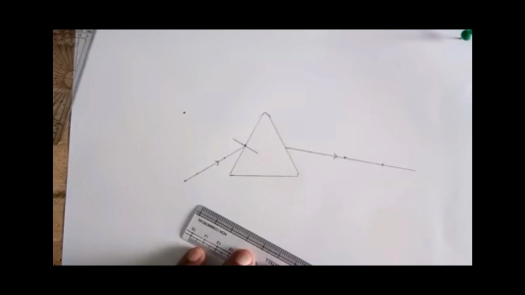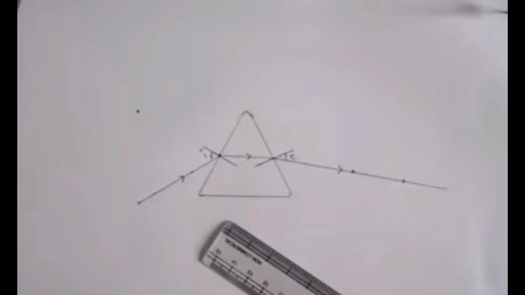Okay, this is how we will get the image when we are keeping all the 4 pins and looking from the fourth pin. Okay, so in that side we have to look, and then we can see that all should be in the same straight line like this. Now we have to mark the 2 positions of the pins on the other side of this, and then we have to remove the prism and then join the 2 points for getting the emergent ray. Here we are getting that emergent ray like this.